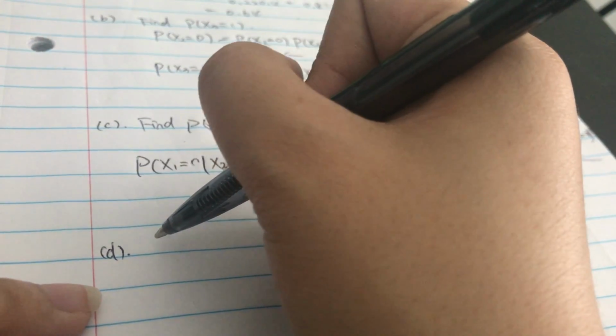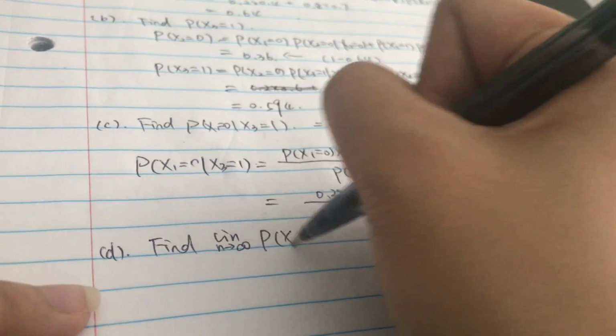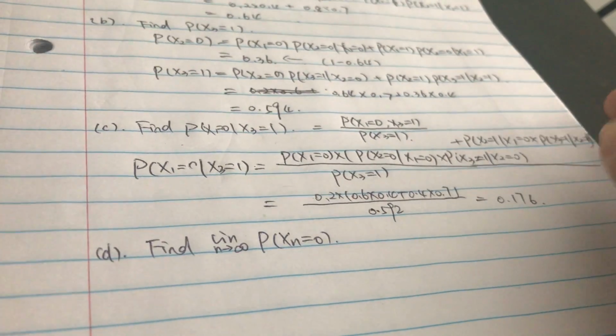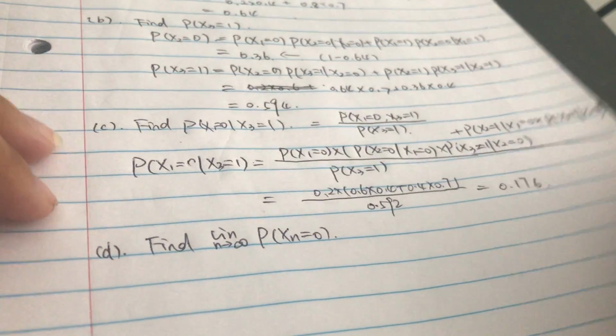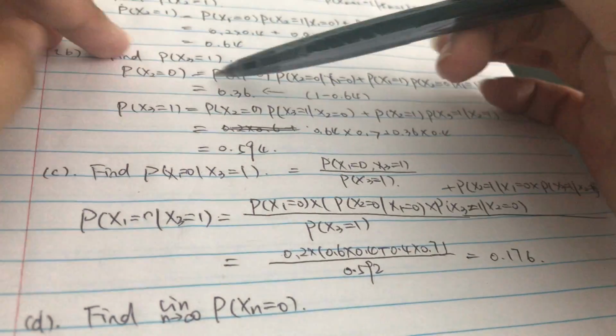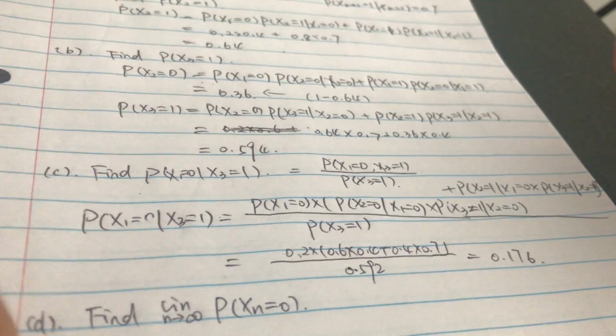And for the last question, we want to find the limit of the probability that xn equals 0. From what we did before, we can easily get another formulation.